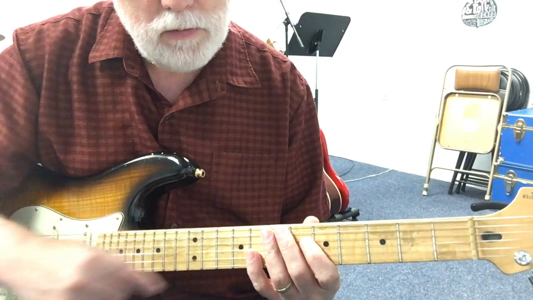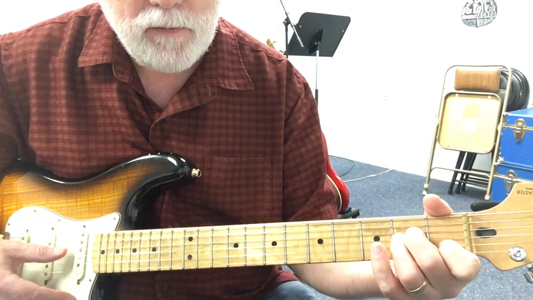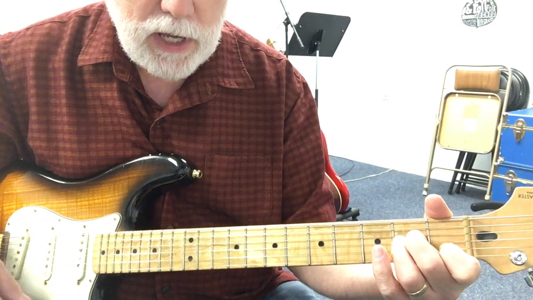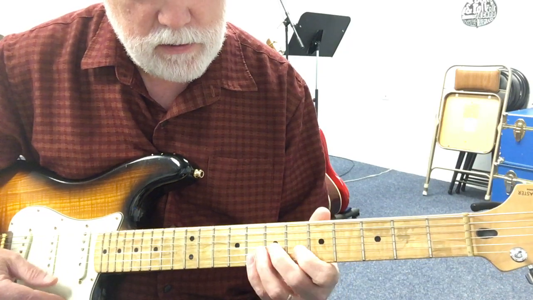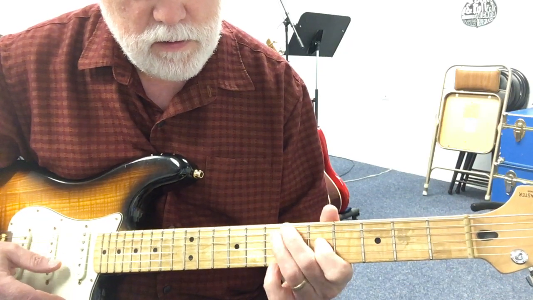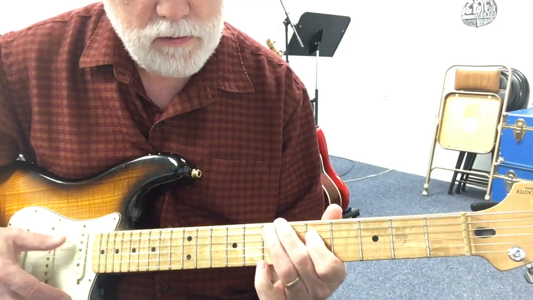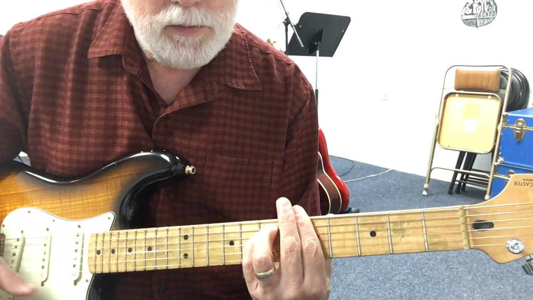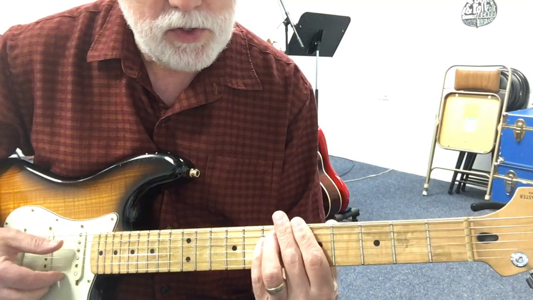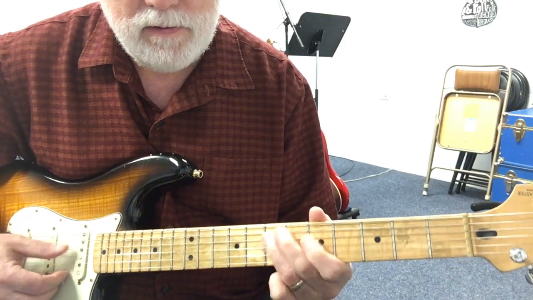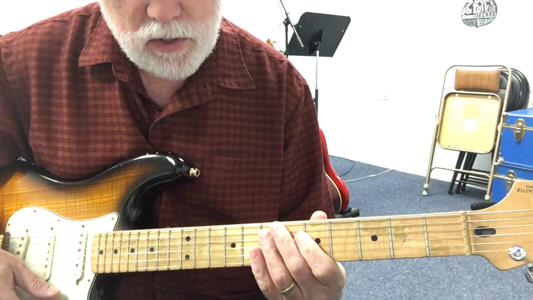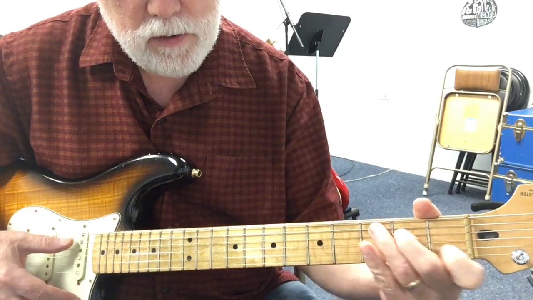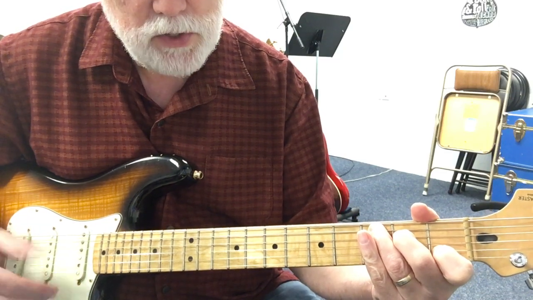If I play those same notes against an A minor chord, it's going to have the sound of an A minor scale, which is more bluesy sounding. To me, the minor has kind of a sassy sound to it, whereas the major has more of a happy sound, kind of a country sound.